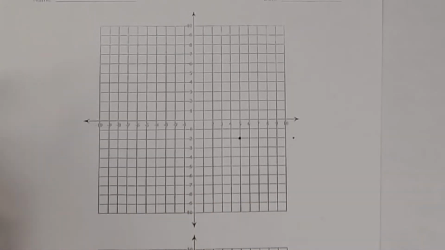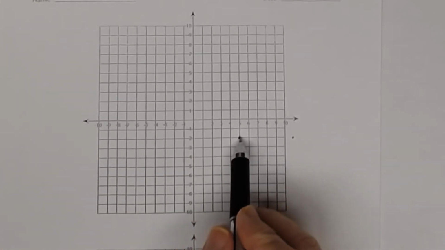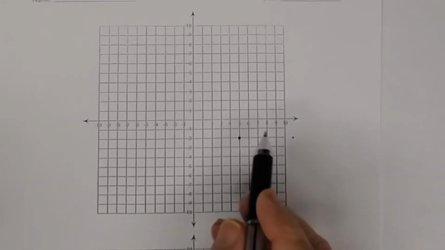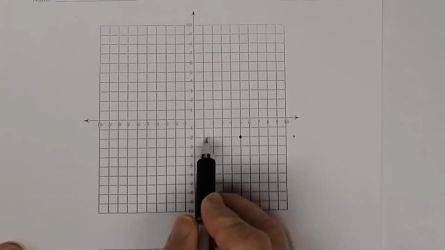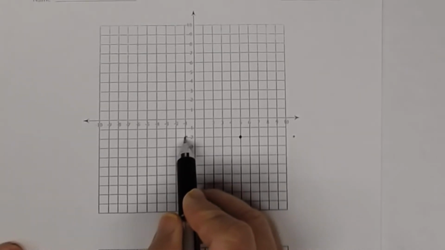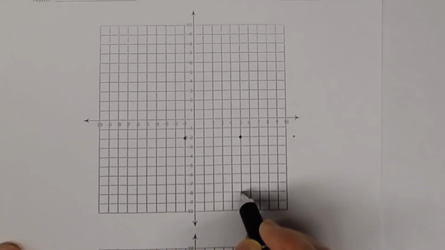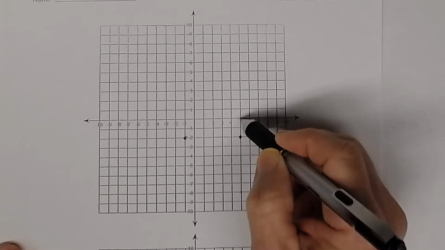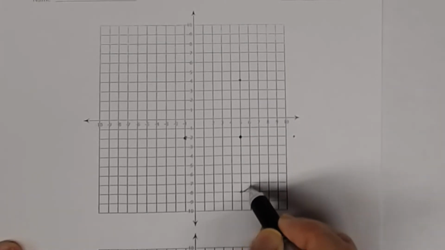Let me make sure, okay, so (5, −2), that's okay. So then we go 6 units to the right. Then we go 6 units to the left. 1, 2, 3, 4, 5, 6. 6 units down. 1, 2, 3, 4, 5, 6. And 6 units up. 1, 2, 3, 4, 5, 6. And then draw a circle.